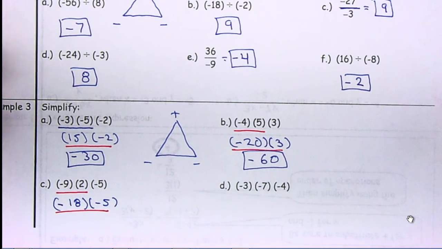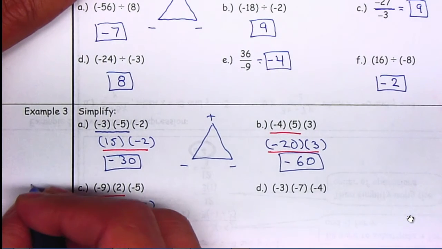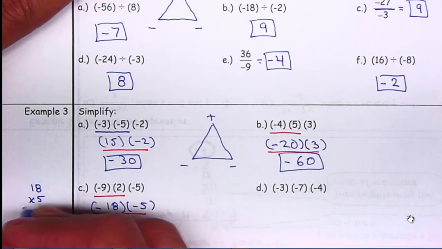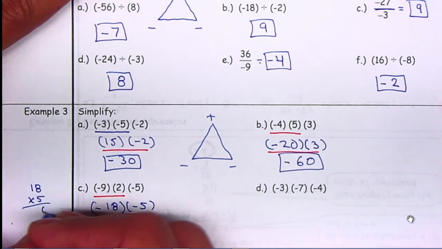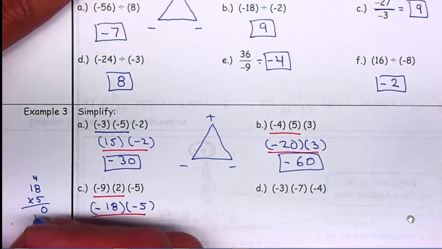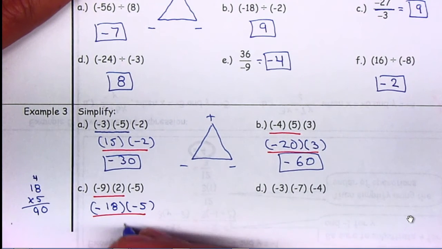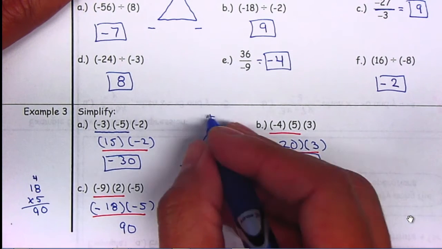18 times 5. If you're not sure what 18 times 5 is, just multiply on the side. 18 times 5. That gives me 40. Carry 4. 5 times 1 plus 4, that'll be 9. So it'll be 90. Negative times a negative will be a positive.